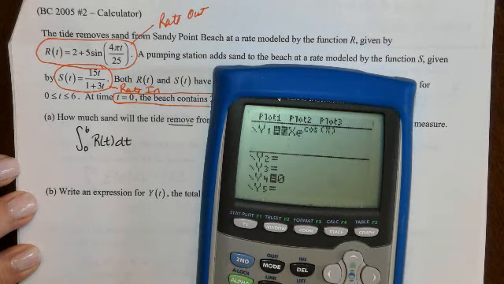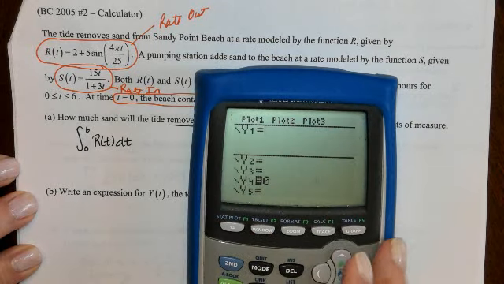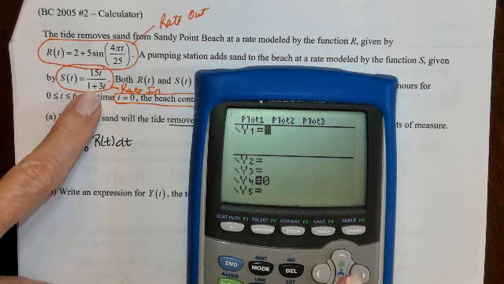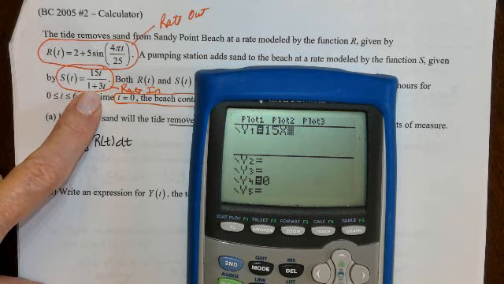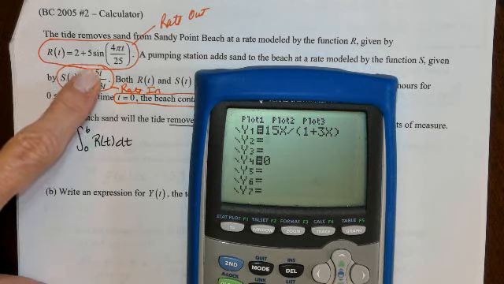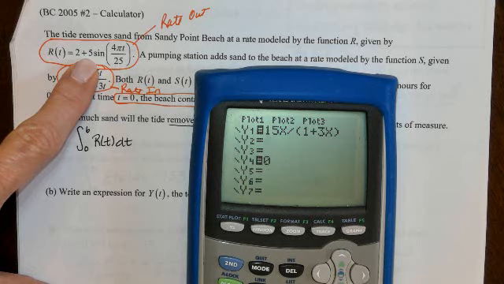I'm going to go to my y equals screen. I'm going to put my RateIn, my S, in for y1. 15t divided by, put parentheses around that denominator because there's more than one term, right? Like that. And then in for y2, I will put my RateOut.